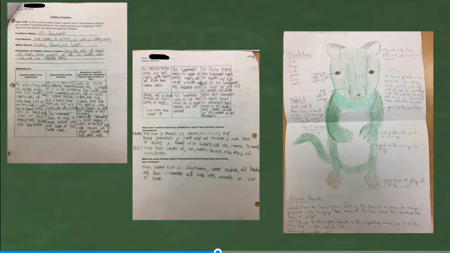This is a photo of an assignment that I gave to a grade 7 class. They were to use their knowledge of the characteristics of the Canadian rainforest ecosystem to create an imaginary creature that would have the suitable adaptations to live there. Students were able to showcase their creature in any way.